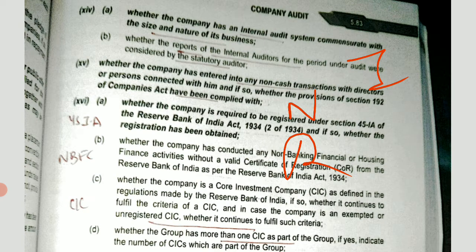Okay, so what is the second memory technique? The second memory technique is for clause number 6 to 16, and out of this, the 9th and 10th are in the first memory technique only. The memory technique for clauses 6 to 16 is: Nidhi maintained cost records of statutory dues and unrecorded income to prevent fraud, and her relative is an NRI. What is NRI? N for non-cash transactions, R for Reserve Bank of India, and I for internal audit.